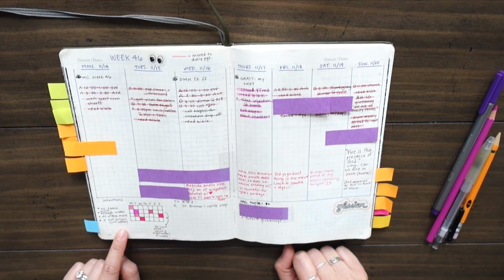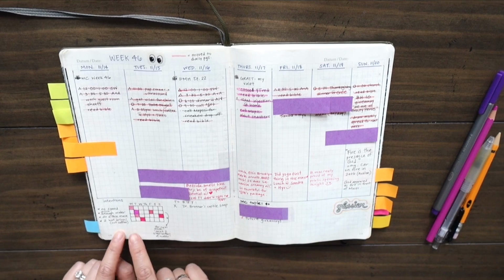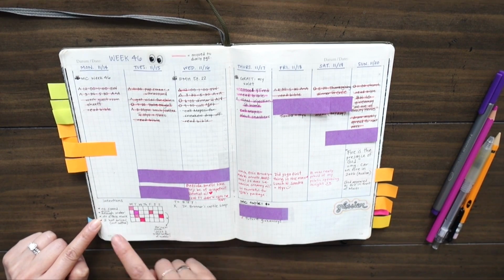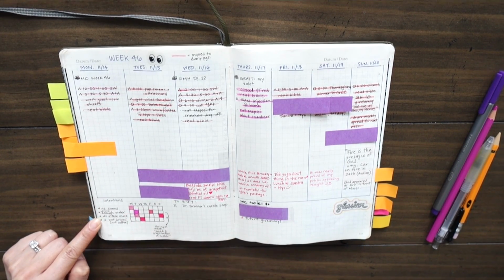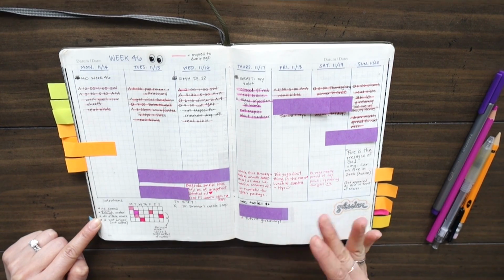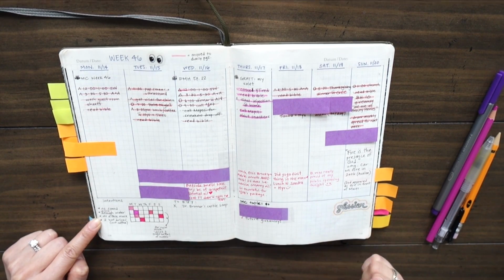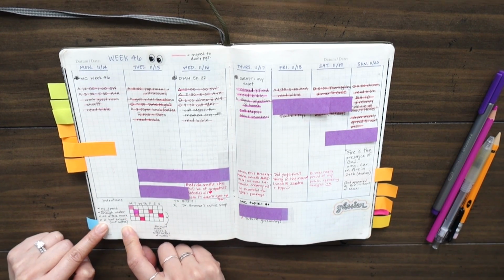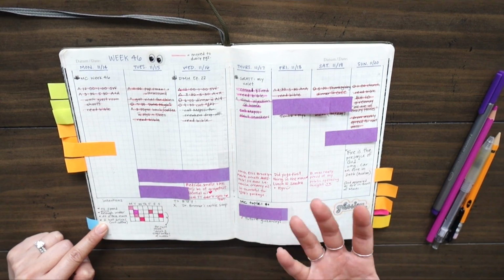A new thing that I added to my weekly spread is my little list of intentions, and they change every week. So this is a nice way for me to focus on certain things instead of having, like, a month-long habit tracker or something. I wasn't really interested in that, and I wanted to be flexible in case I wanted to switch things out every week.